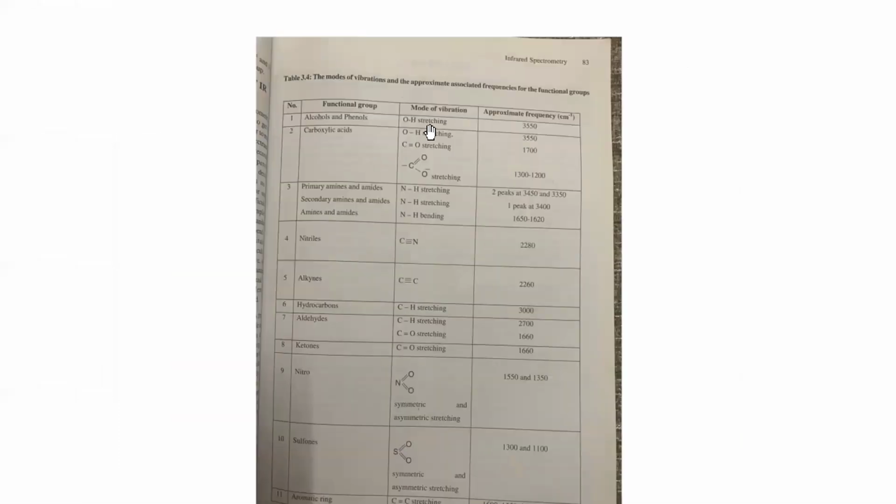These are the values for different stretching vibrations and bending vibrations. A few examples I'll give. OH stretching in alcohols is seen at around 3550. Carboxylic acid OH stretch, 3550. Amines NH stretch is seen at 3450. Nitriles and alkynes, C triple bond C and C triple bond N stretching, can be seen at wave number values of 2280, 2260.